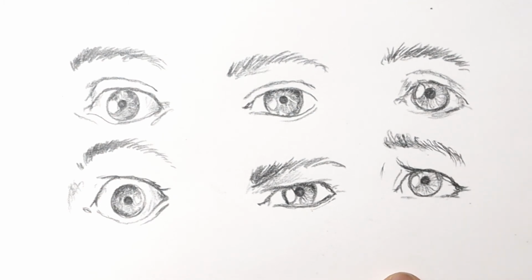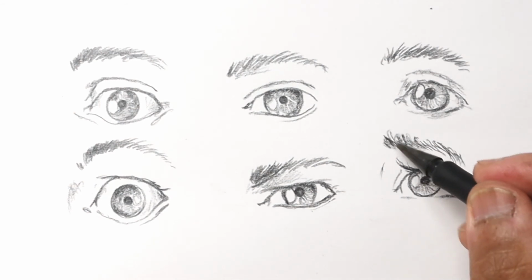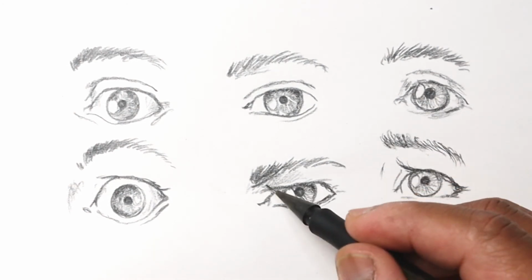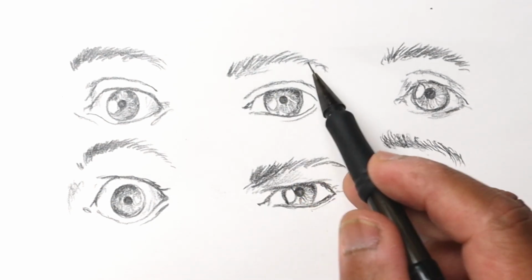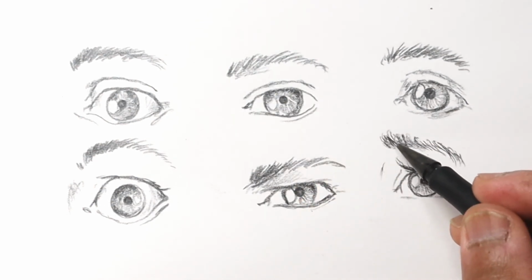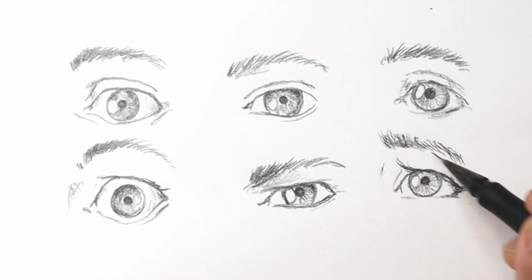Alright, this was just a quick exercise in showing what you can do with the eyes if you're drawing from imagination. Just try to think of how your face would look, your eyes, your eyebrows. They all work together to convey an emotion, whether it's the eyebrows curving down like in anger or concern, just relaxed, or worried where it starts to curl upward, the inner part.